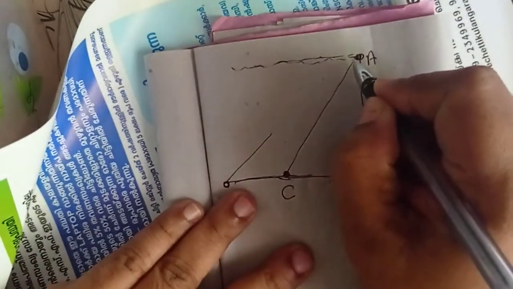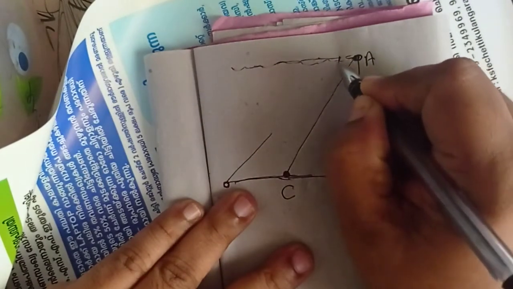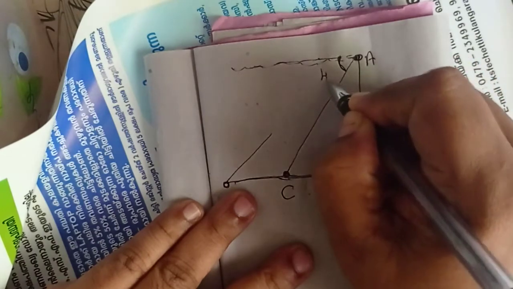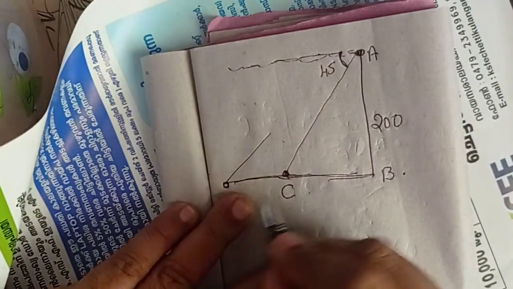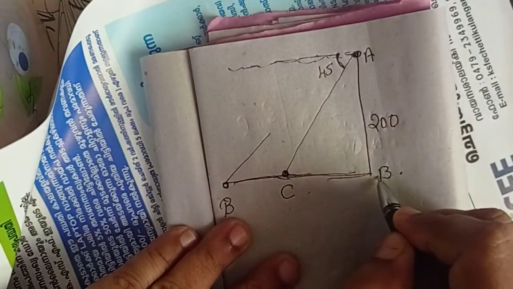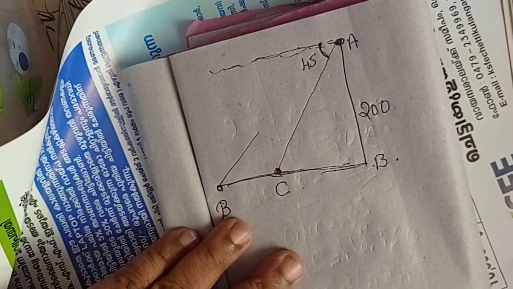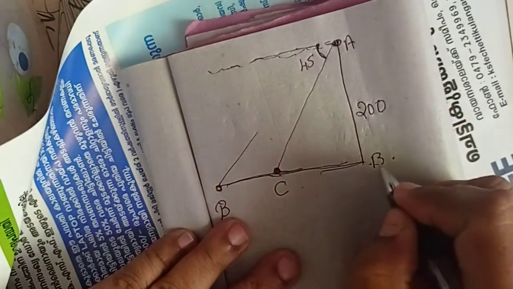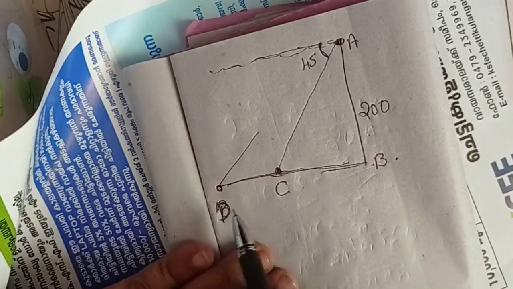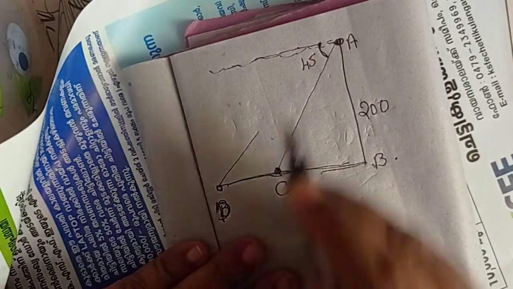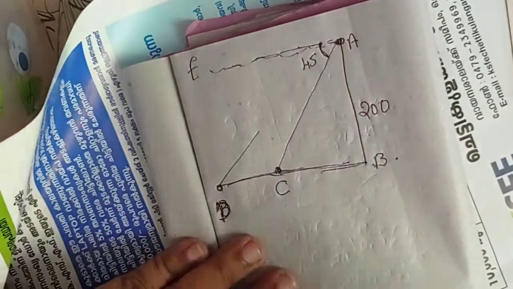Now, angle of depression means this is the first case, 45. Okay. Now listen carefully. B, not B. You can mark it as D. D, not B. D. Look here. This BD is parallel to AE. Agree?